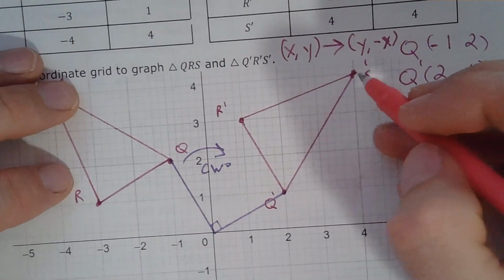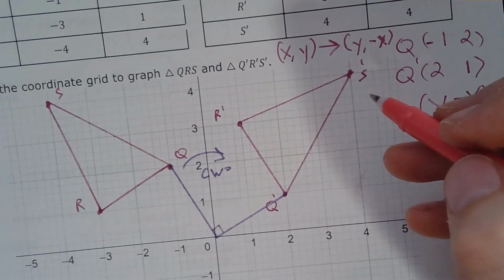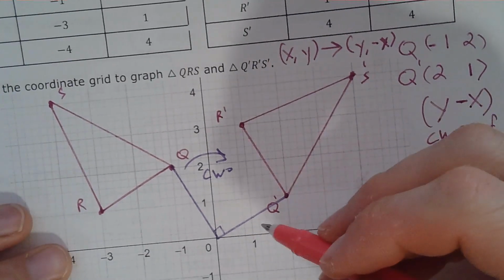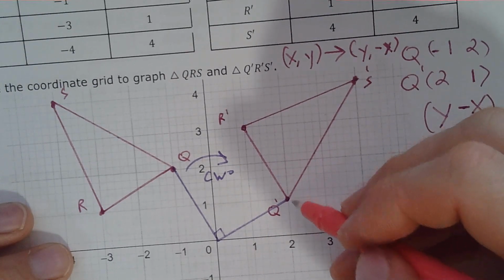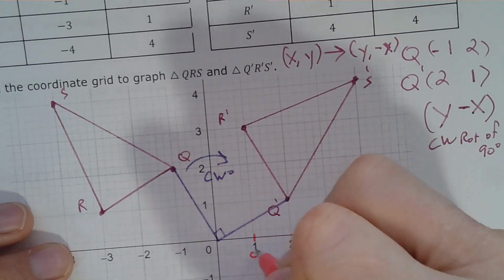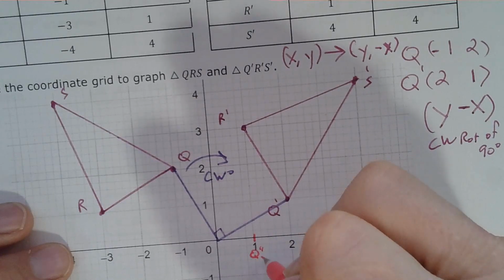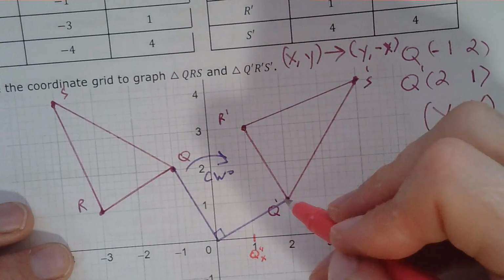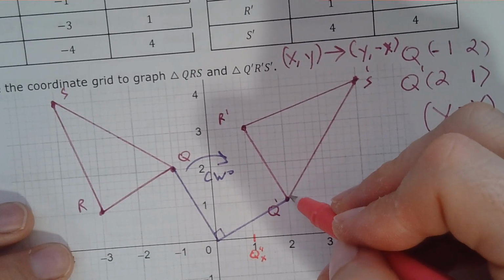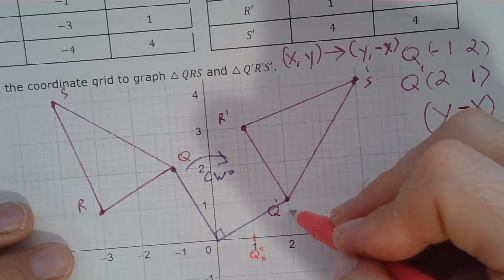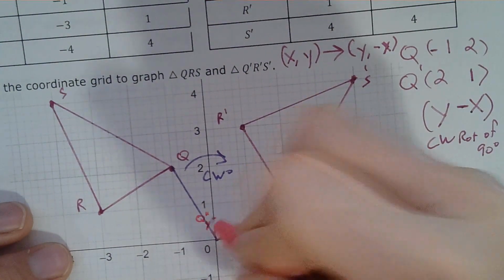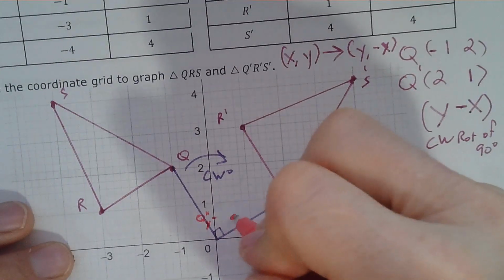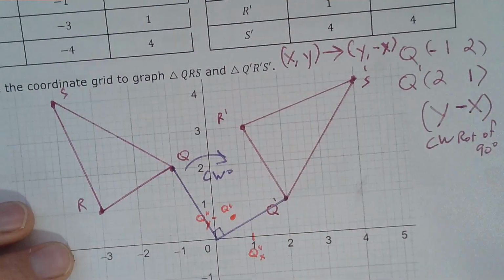So that means that each one of these, the x value and the y value, is going to get reduced by half. So I'll start with my Q. My Q was at 2. Now it's going to be at 1. This is going to be my Q double prime sub x. And then it was at 1. And now it's going to be at 1/2. So this is going to be my Q double prime sub y. So now it's going to be right here. So this is Q double prime.